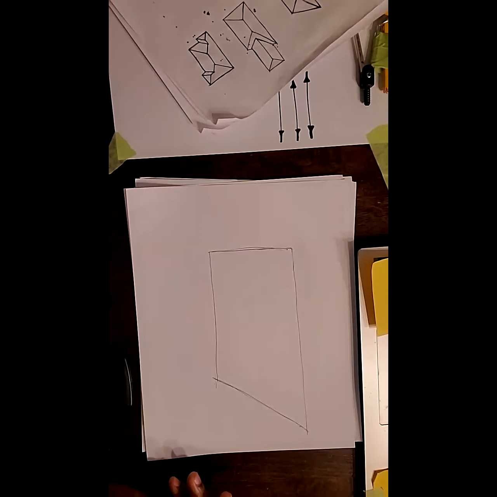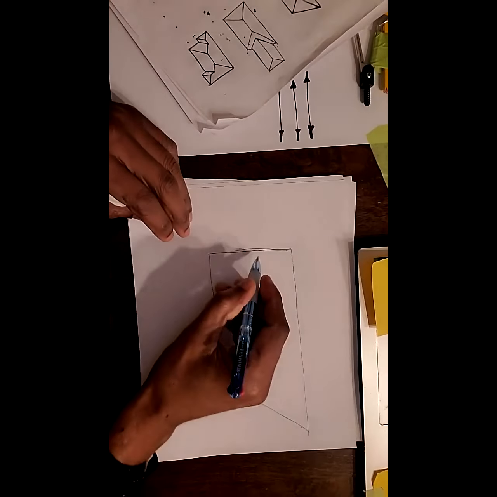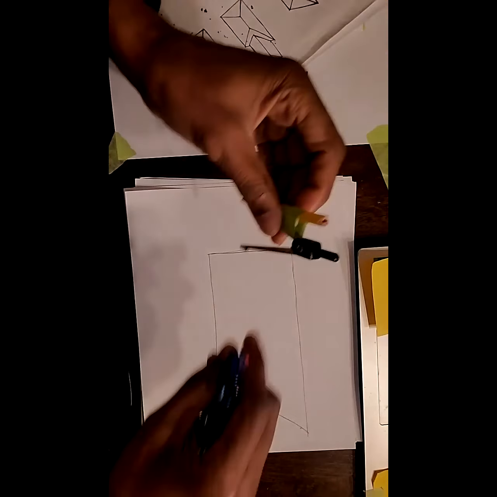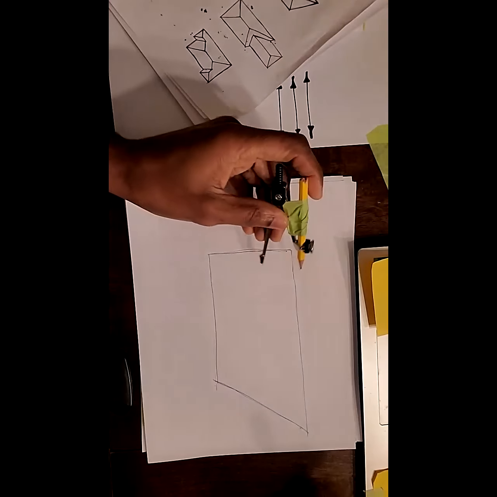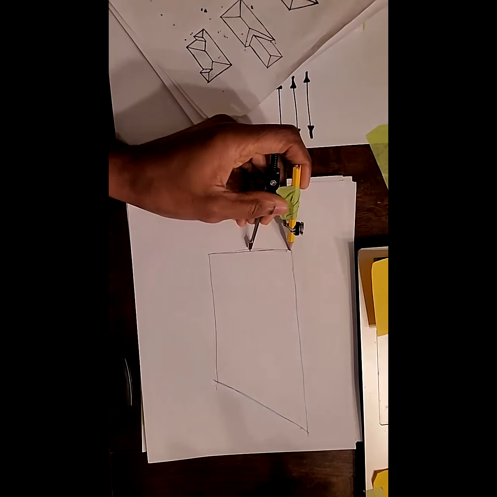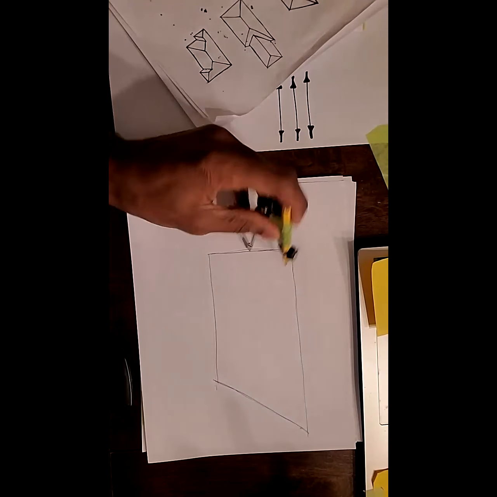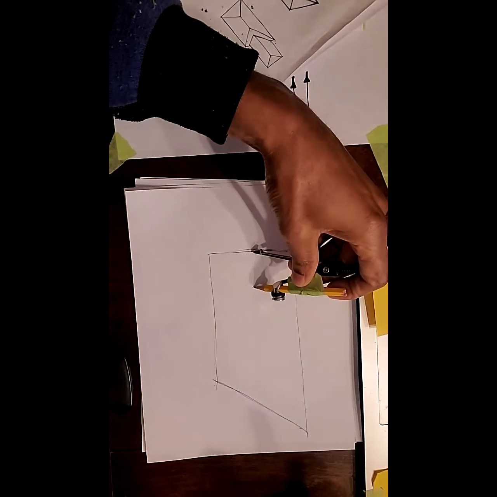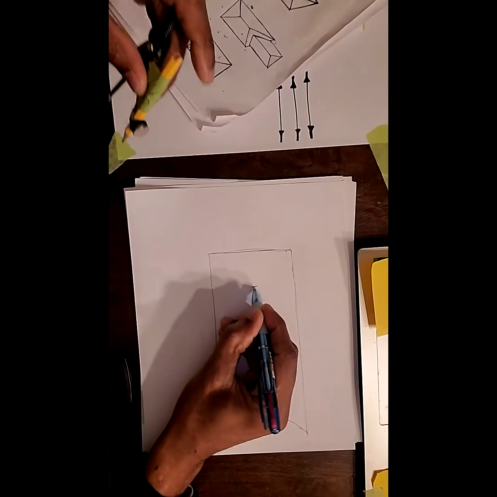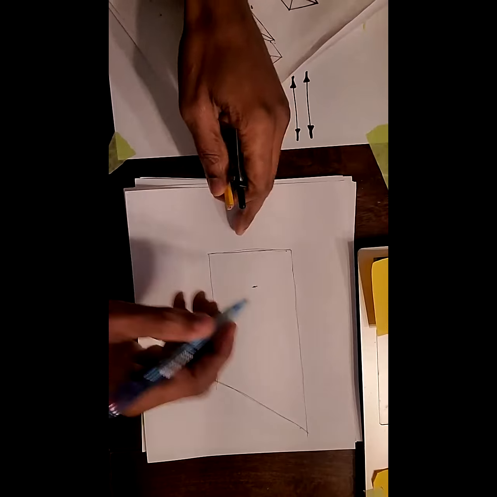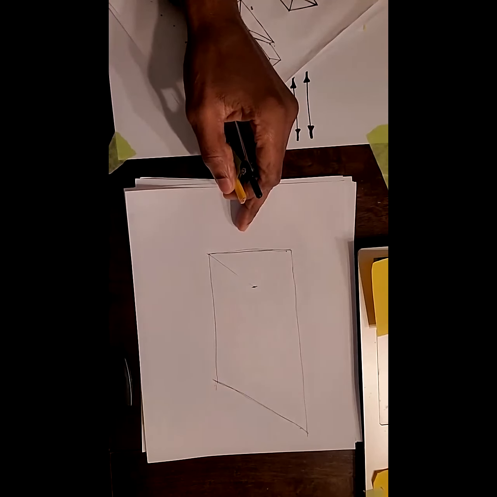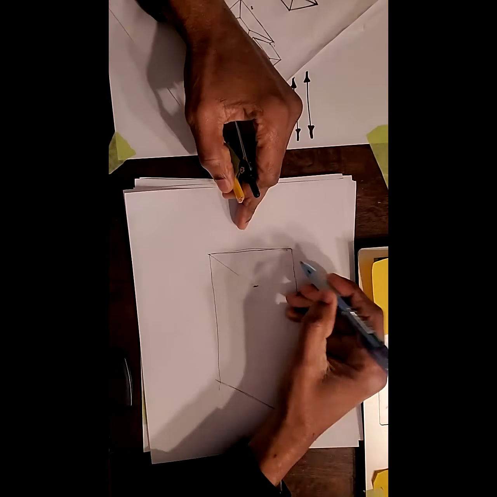Okay. Now, first thing is to apply the basic rule. Find a center here. Get that point. Get that line.